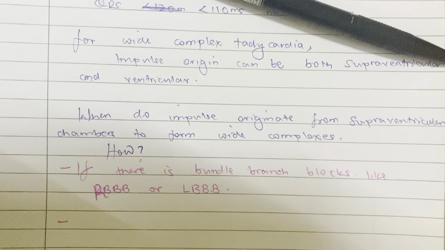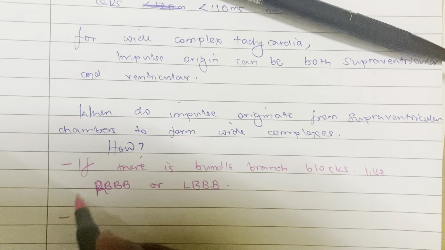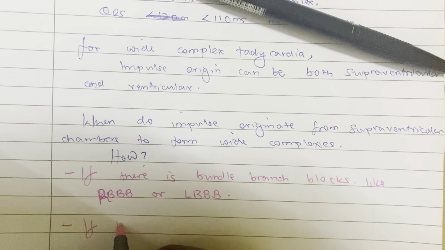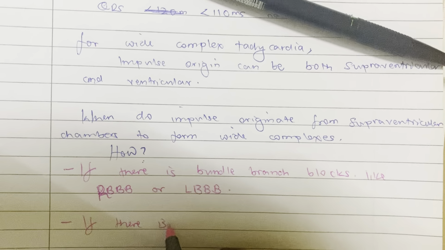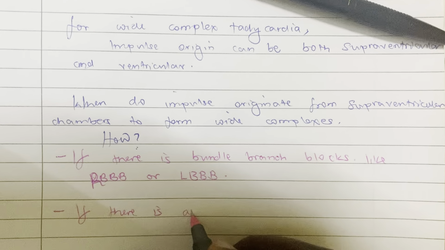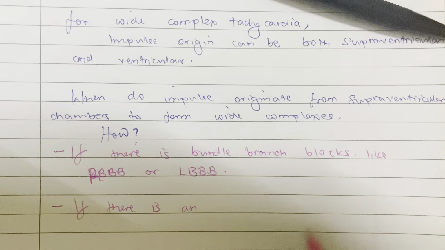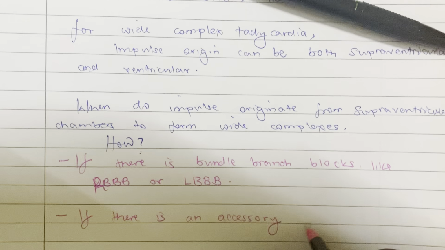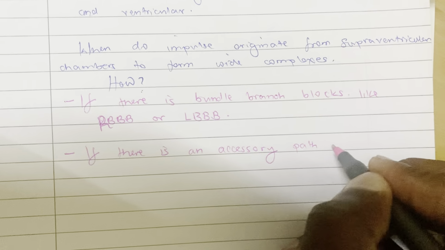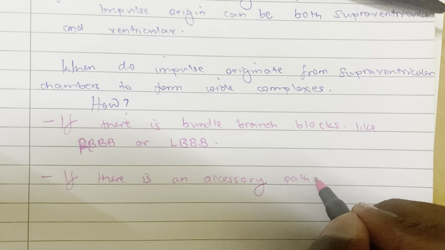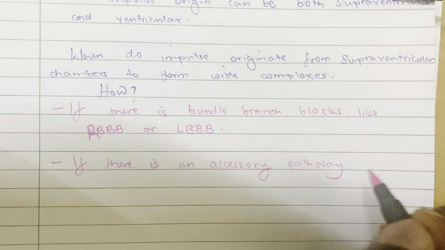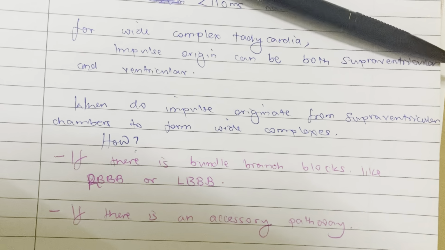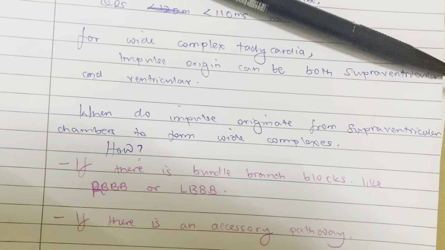Two, if there is an accessory pathway. What is an accessory pathway?